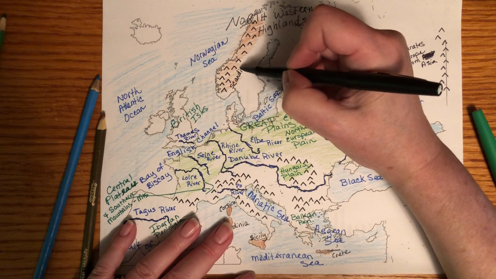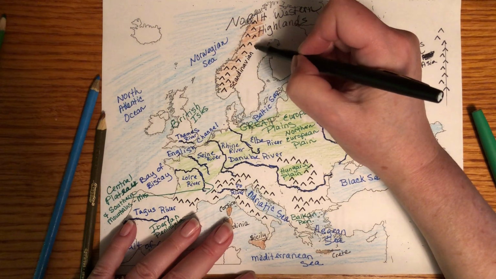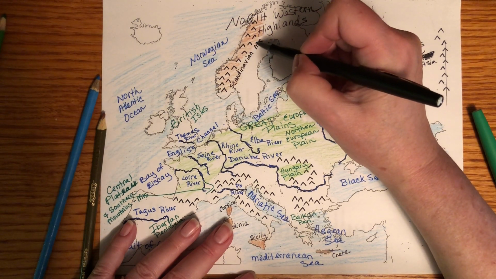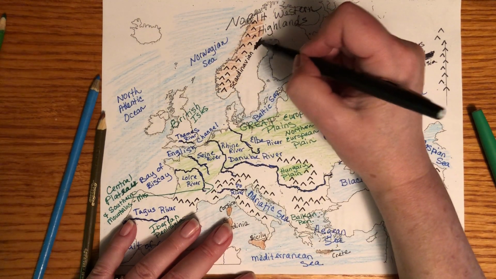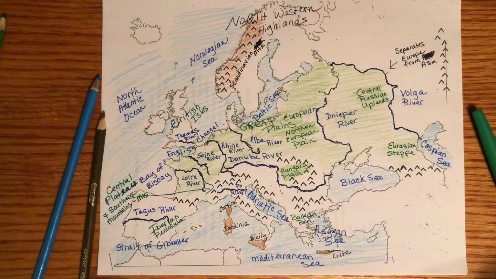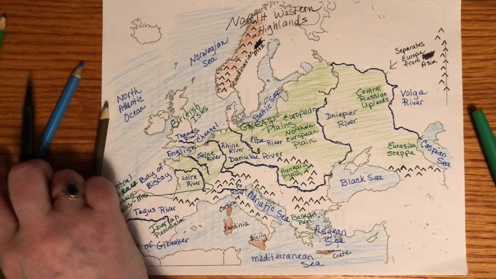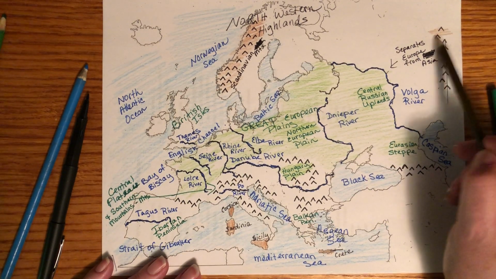S-C-A-N-D-I-N-A-V-I-A-N Mountains. You can just abbreviate MTS for mountains. Didn't look right. There we go. Scandinavian mountains on your north. Over here to the very far of the eastern area, these mountains here, remember?